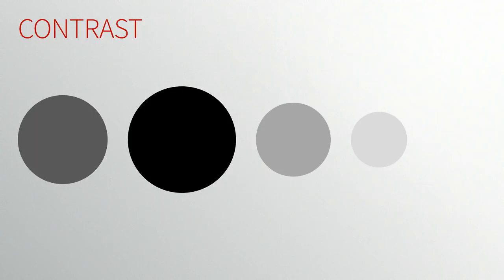So for example, where do you look at first there on your screens now? Which circle is the most important circle on that screen right now? Of course, because I am basically telling you. I am telling you that the black circle, second from the left there, is the most important element on that screen. Okay, and I, as a designer, am telling you that. Okay, simply just with contrast.